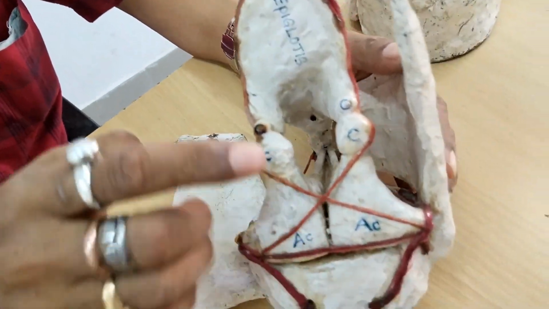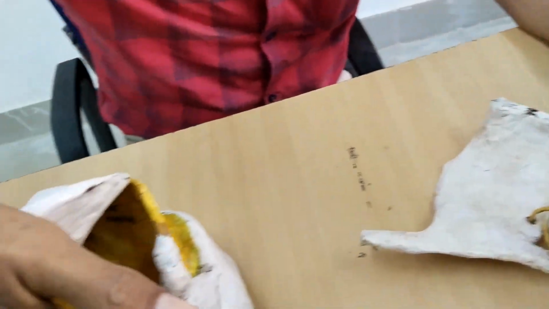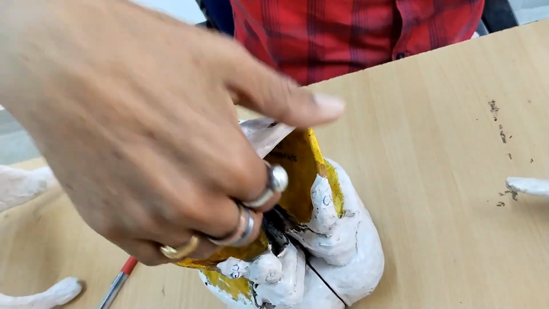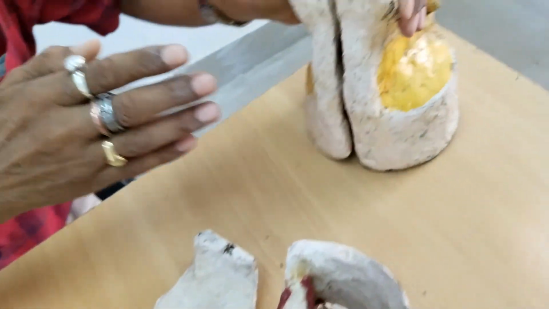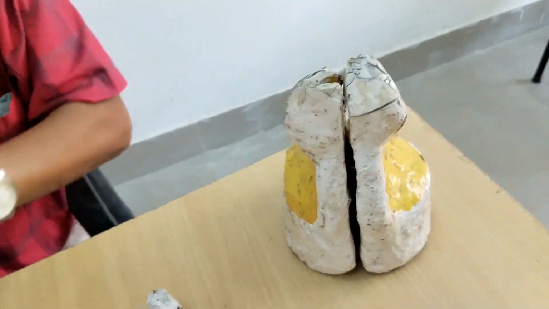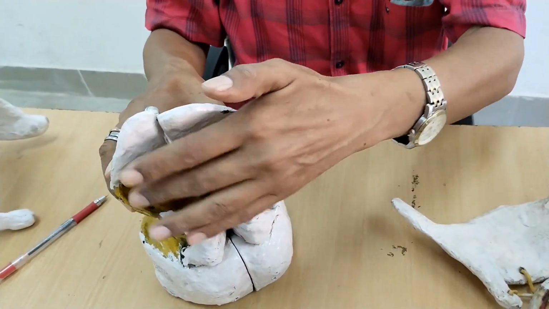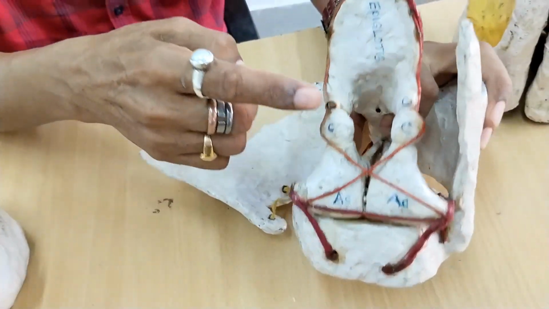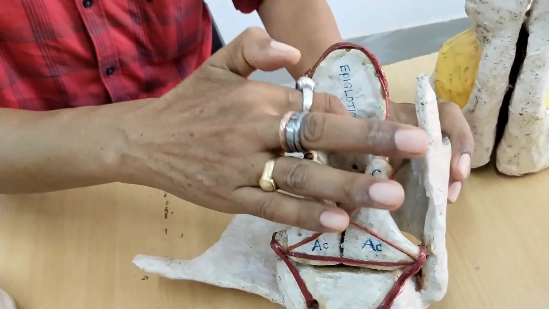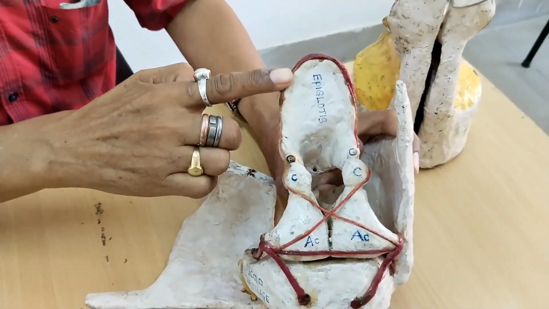Now see, this is the laryngeal inlet. This one is called the laryngeal inlet. So this laryngeal inlet is closed. This is the closure of the laryngeal inlet. The closure of the laryngeal inlet is done by this muscle, the aryepiglottic muscle.